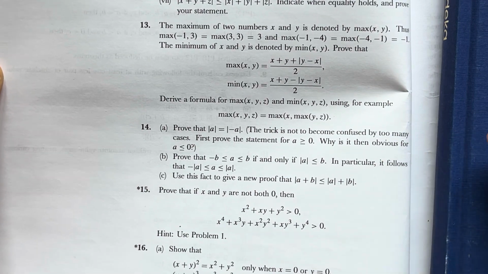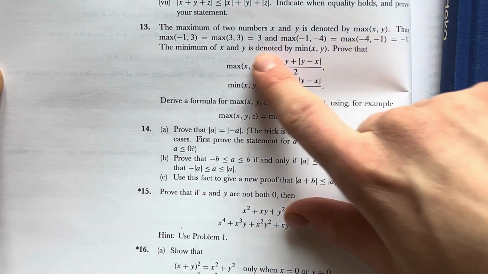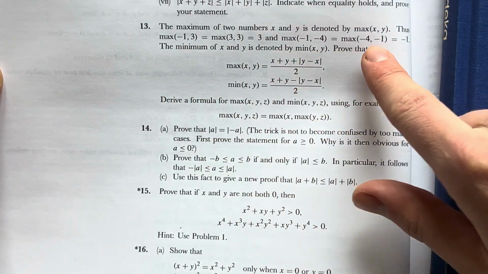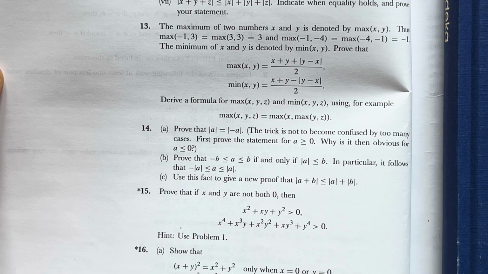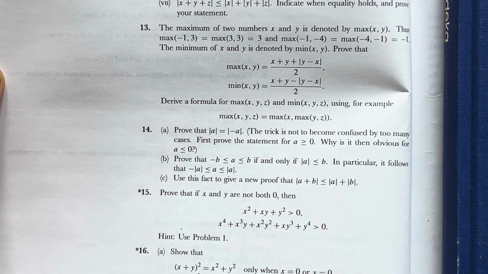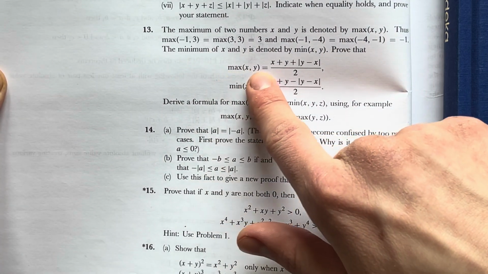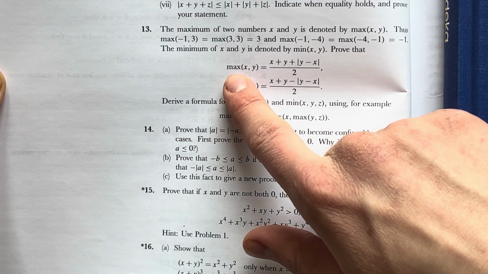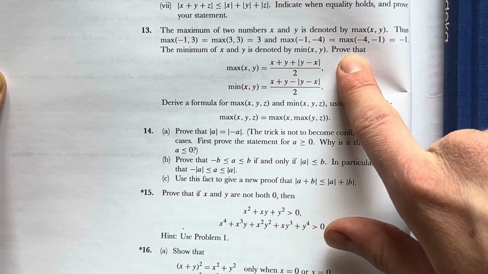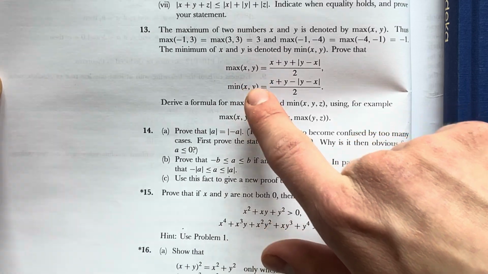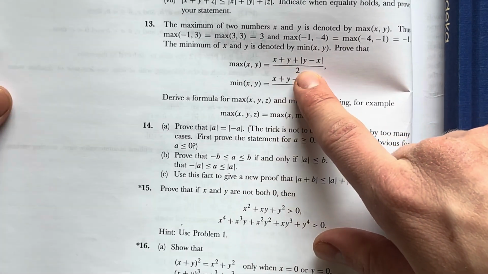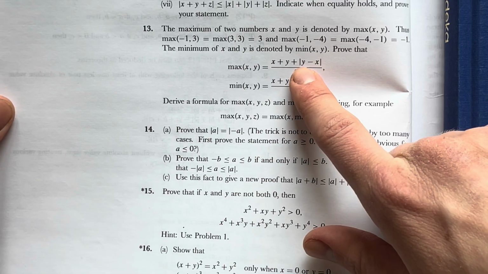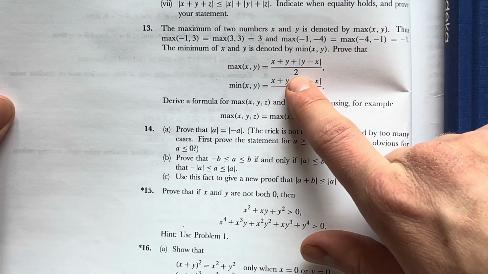And so here we get the examples of what maximum and minimum mean, but I'm sure you can figure it out yourself. And so we are given that, we have to prove that the maximum of x and y is equal to x plus y plus absolute value of y minus x, over 2.